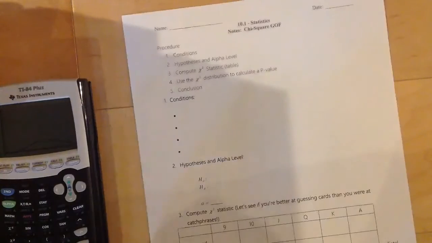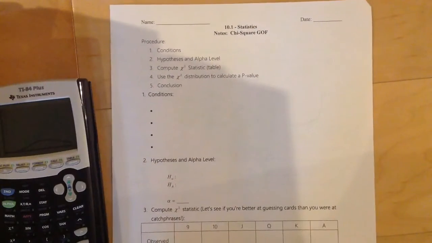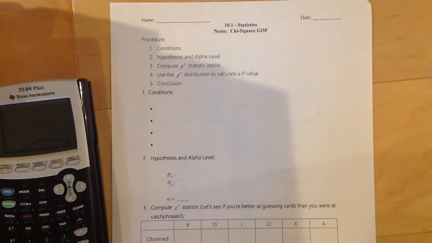So let's talk about actually carrying out one of these tests. The procedure is pretty much exactly the same procedure we've been following. You want to make sure that you've met your conditions, and we'll talk about what those are in a second. You want to state your hypotheses and your alpha or your threshold value. You want to compute your chi-squared statistic.